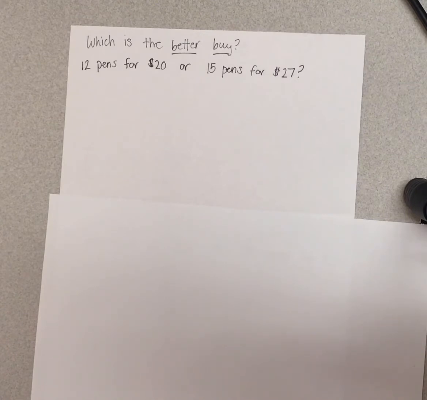The first type of problems that you're going to see are better buy problems. In this situation, you're given a few different scenarios, and your job is to figure out which one of those scenarios is going to be the better buy, meaning which one is going to give you the most for the cheapest amount. So what we're going to look at here to really help us compare two sets is unit rate. Now there are other ways to compare.